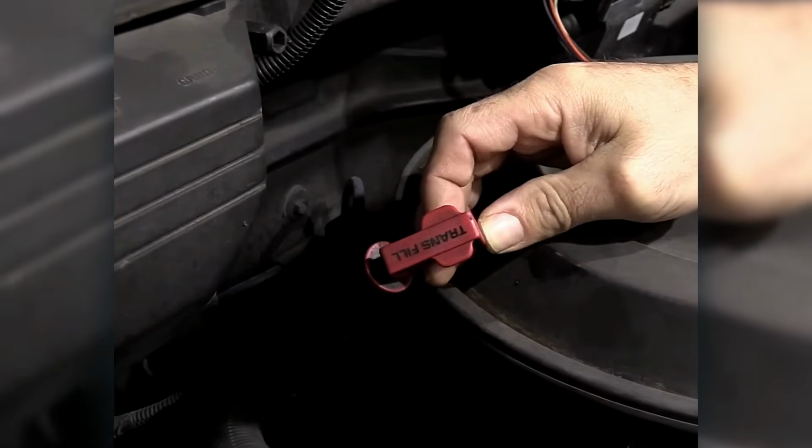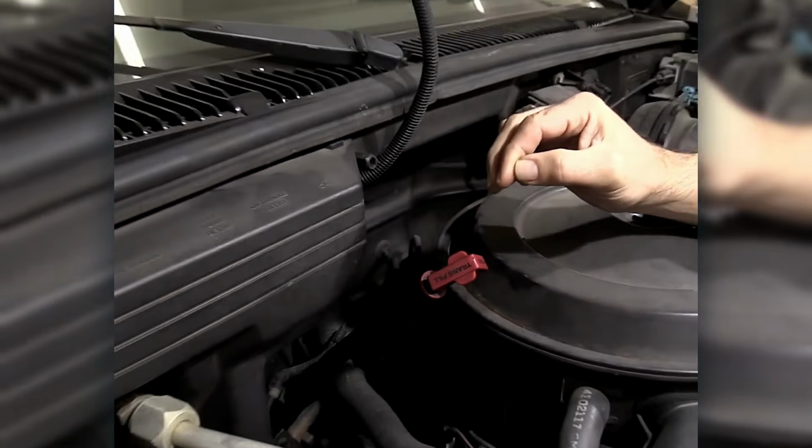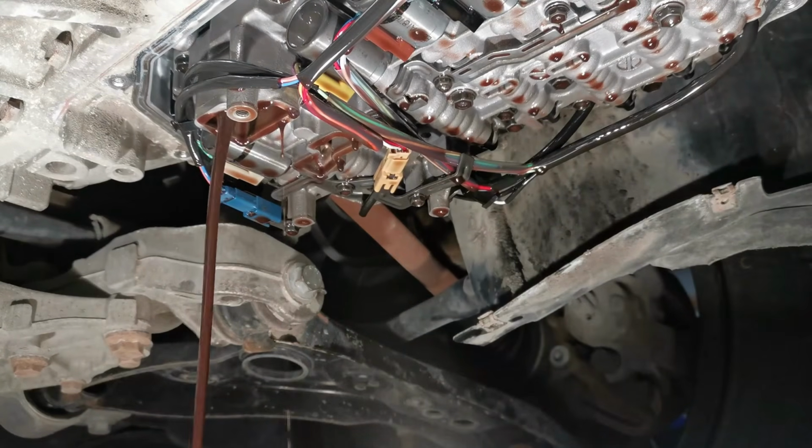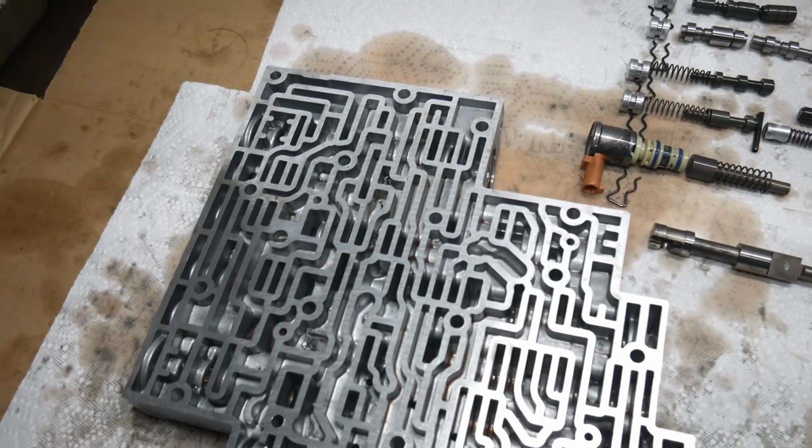If the fluid level and condition are correct, and no signs of internal contamination are present, you can move forward with greater confidence that the issue may truly lie within the control system, not the transmission's internal mechanical components.